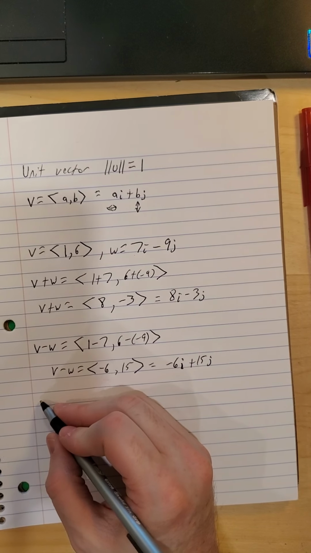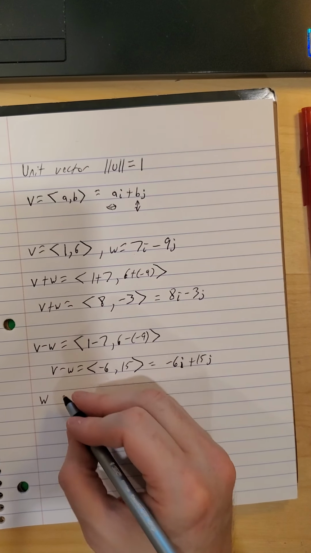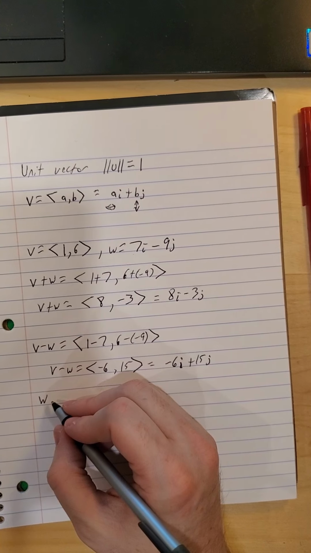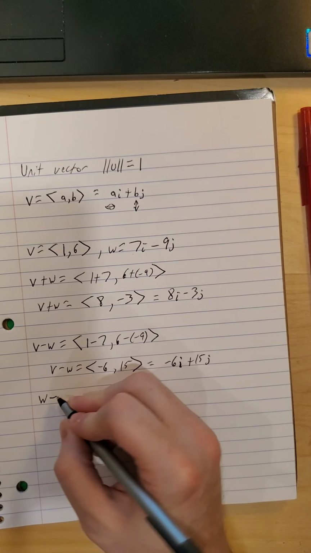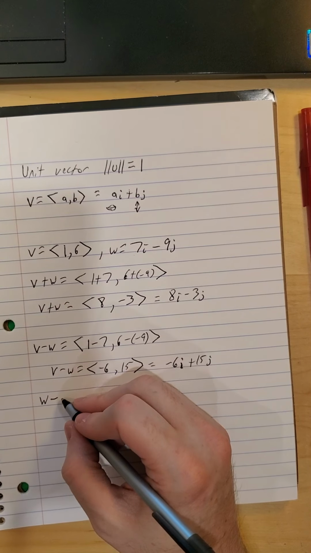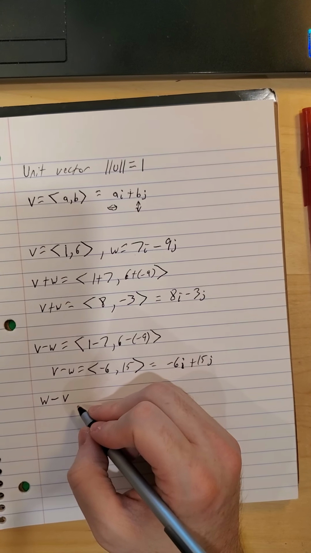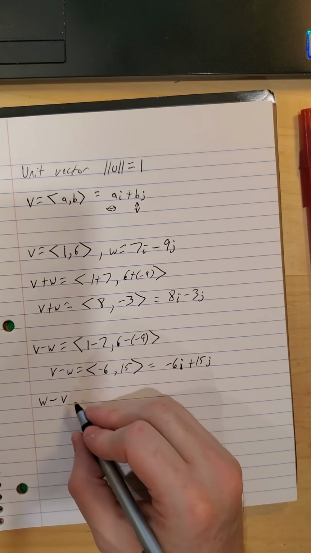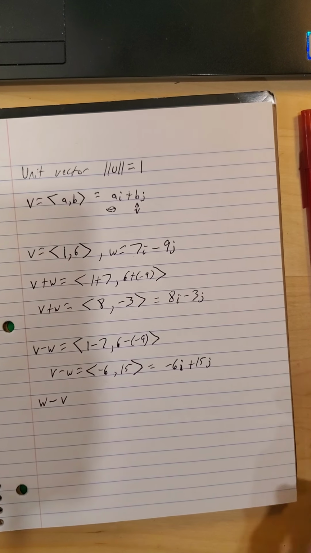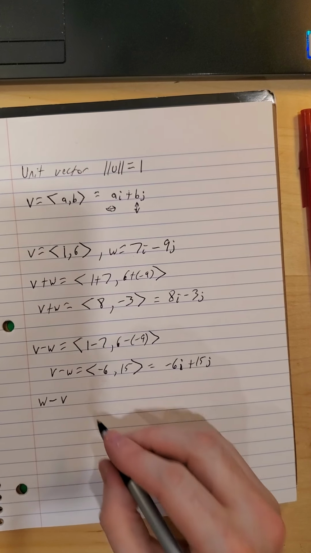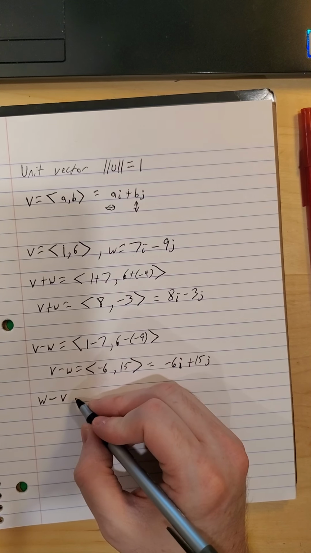You should be able to pretty easily convince yourself that, much like in real number adding and subtracting, with vectors the order does matter. Subtraction is not a commutative operation. In fact, I would recommend pausing the video, see if you can find this vector real quick. Okay, welcome back.